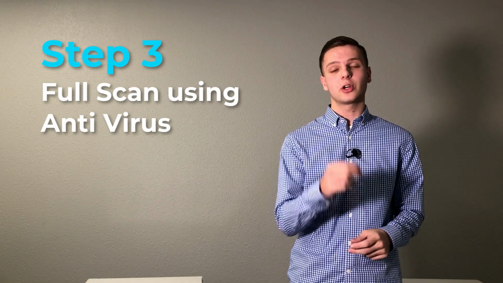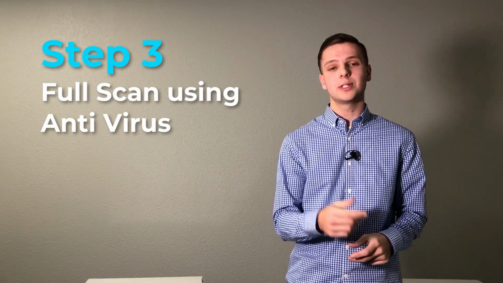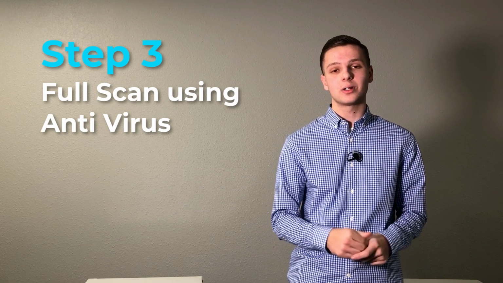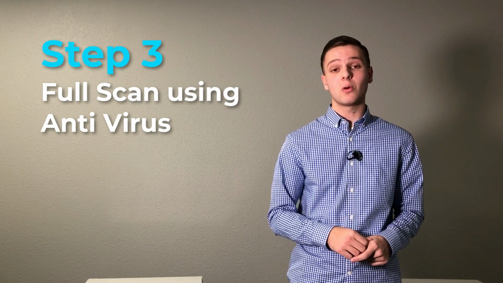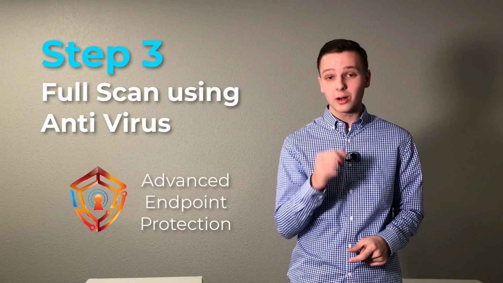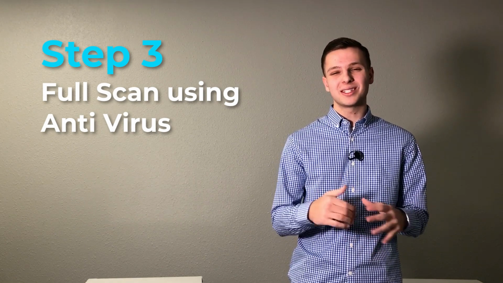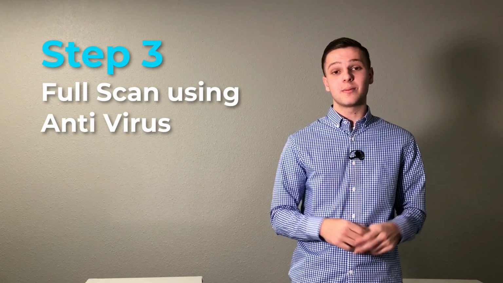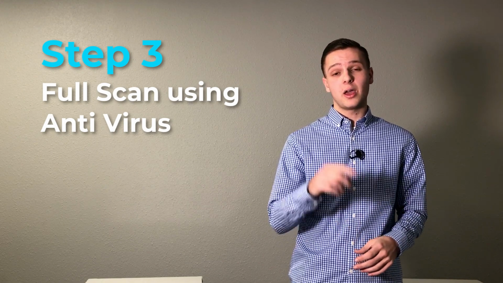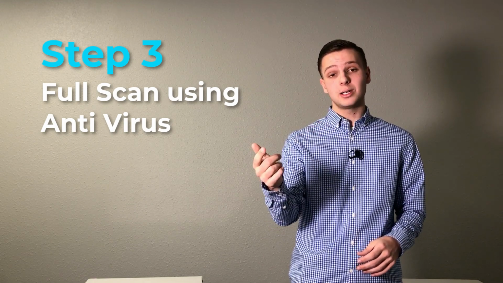Step number 3, you're going to want to do a full scan on your computer using an antivirus or anti-malware software. Manage Tech has its own anti-malware software that we are confident in. So once you've done that, you're going to want to do a full scan. Once the scan is complete, you'll go ahead and see if there are any virus files on there. And once you do that, then you'll be able to quarantine them and delete them.